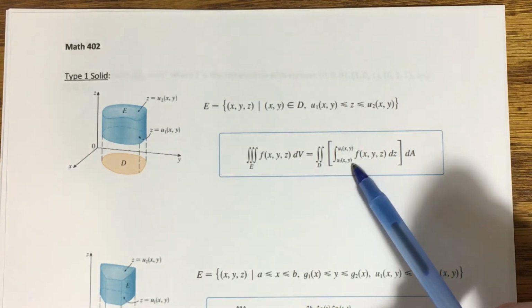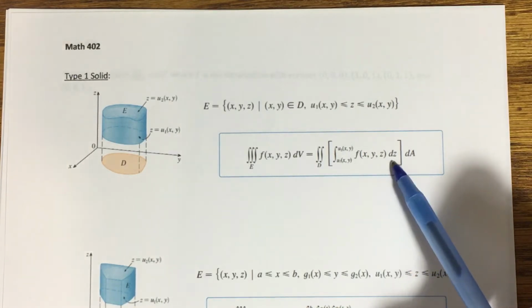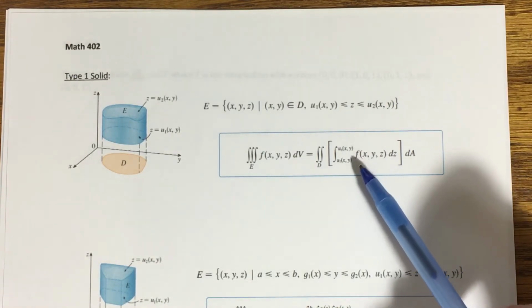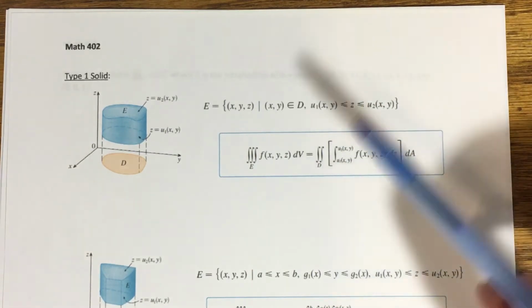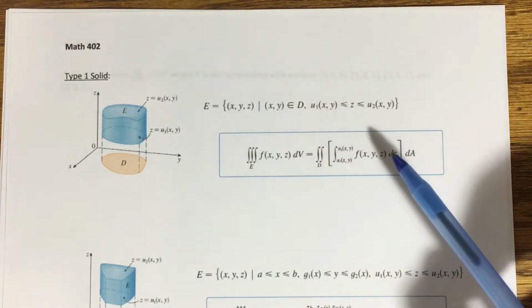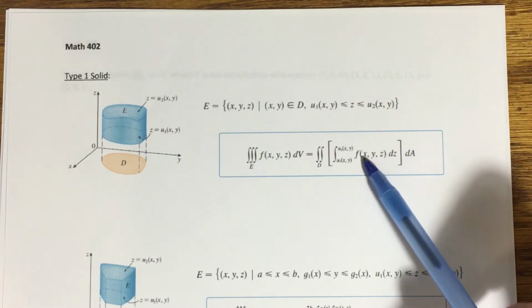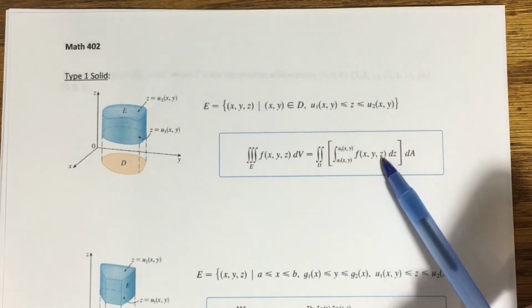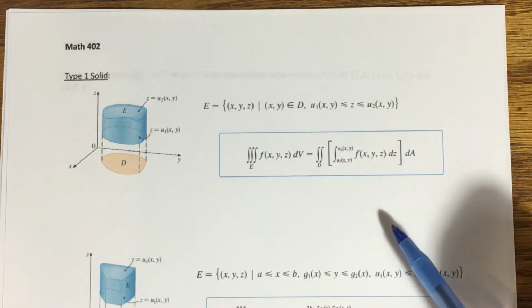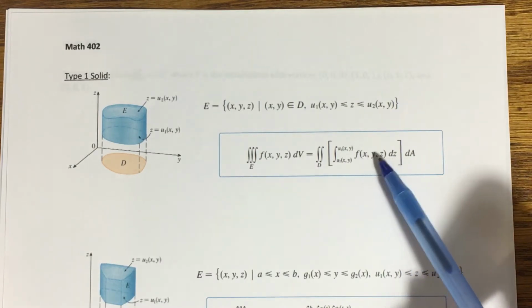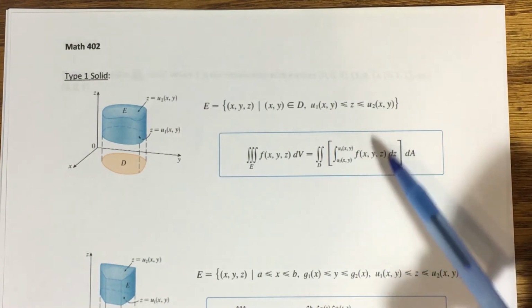And just to be clear, with this partial integral, f of x, y, z, dz, is just like how we did partial integrals when we introduced them towards the beginning of chapter 15, which is we hold all the variables except for z constant, if this is a dz here. And then we integrate with respect to z.